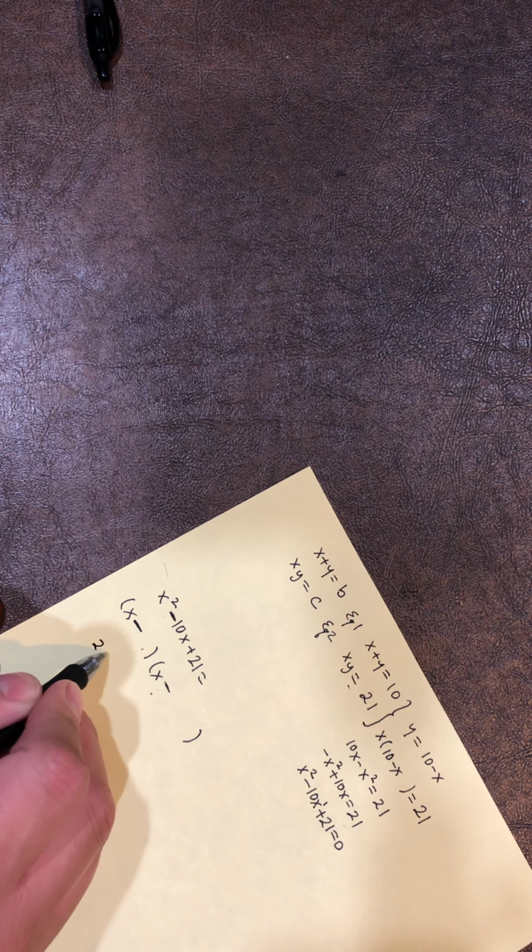Okay? Let me just write this down for you here. I don't know if you're familiar with this. If you have positive times positive, you get positive. If you have negative times negative, you get positive. And if you change one of them and you have positive times negative, you're gonna get negative. And if you have negative times positive, it equals negative.